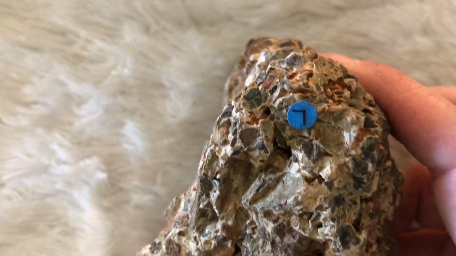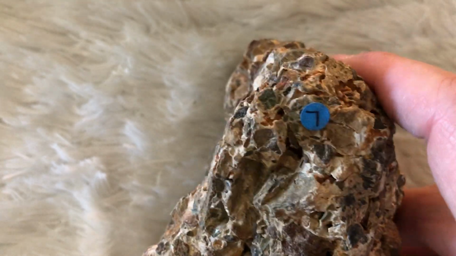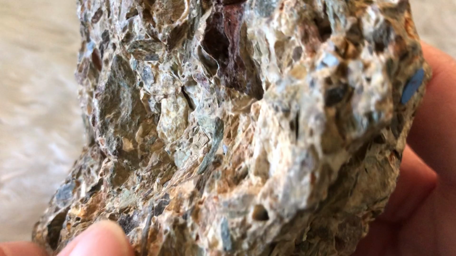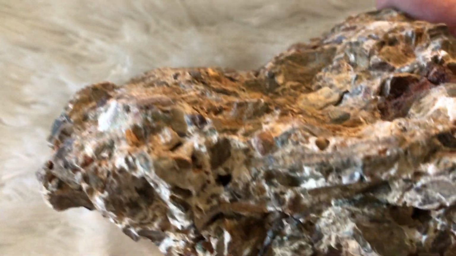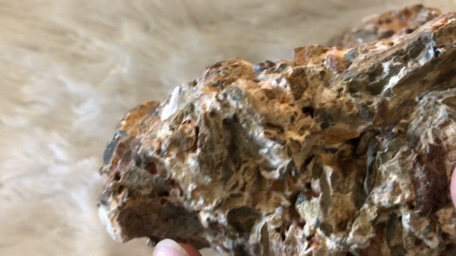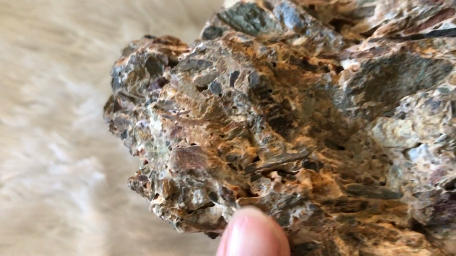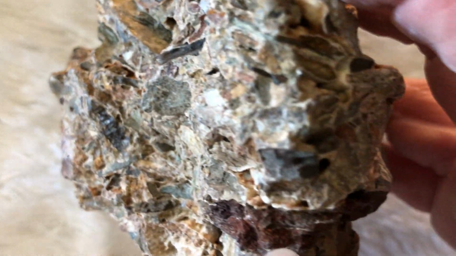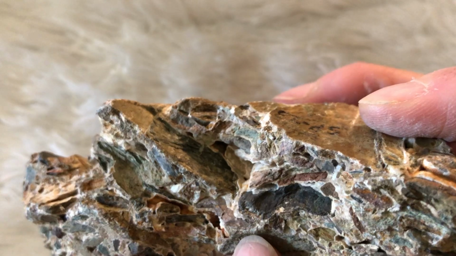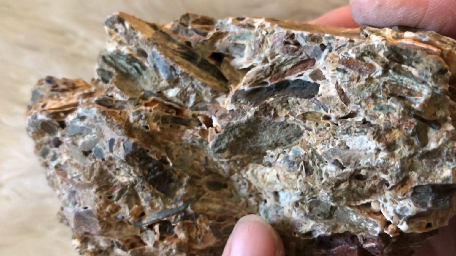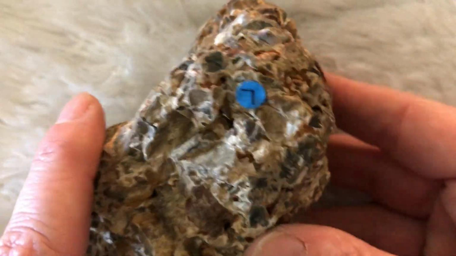Sample number 7, which is our last sample for identification, this guy here. So here it is made up of particles of other rock. So it is indeed clastic. And what you want to do is figure out if you think these pieces in here are rounded or angular. Okay, do they look round or do they look angular? Okay, so this is sample number 7.